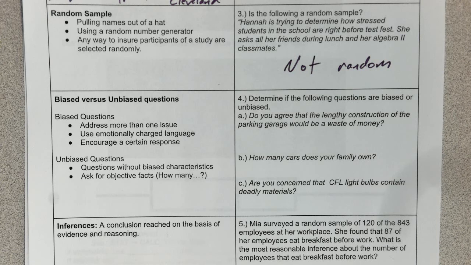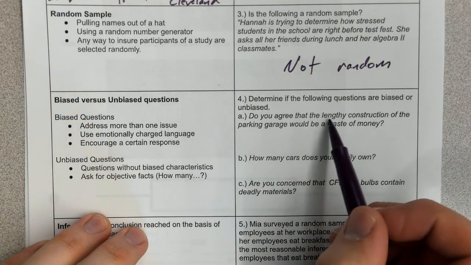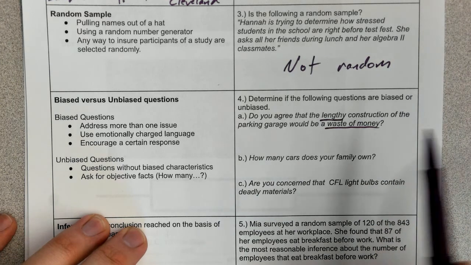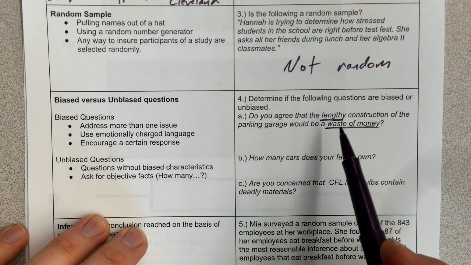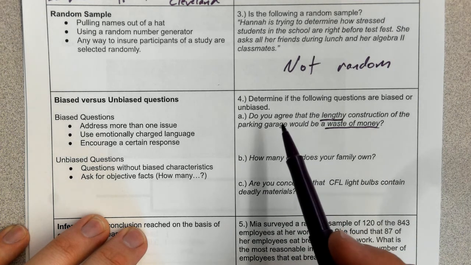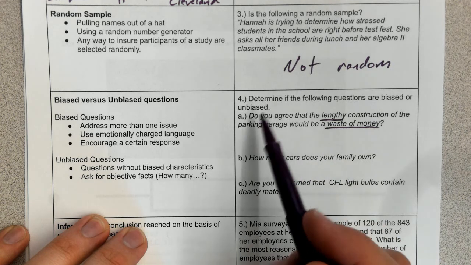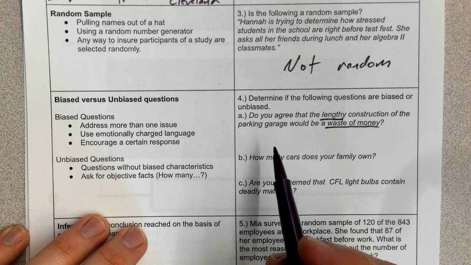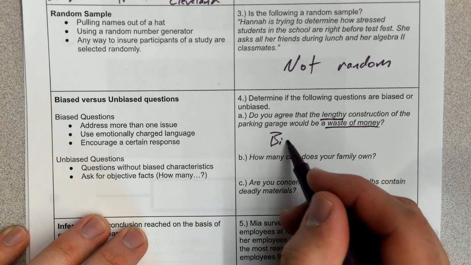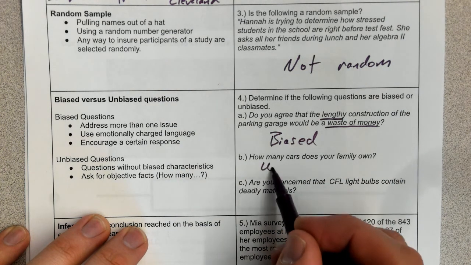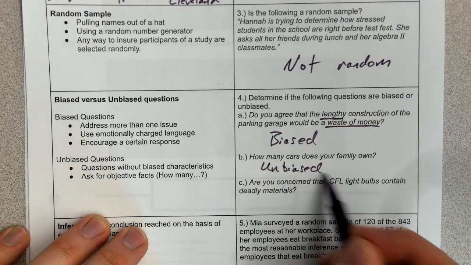4A here is, do you agree that the lengthy construction of the parking garage would be a waste of money? So this is emotionally charged language. You're more likely to conclude it's a waste of money with the way that it's phrased here. If you want to know something about how people view the construction of the parking garage, you can probably ask this in a way that is less emotionally charged, all right? So this would be biased. How many cars does your family own? It's unbiased. Right? Just an objective fact.